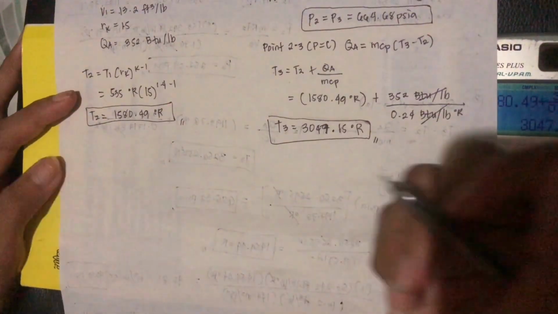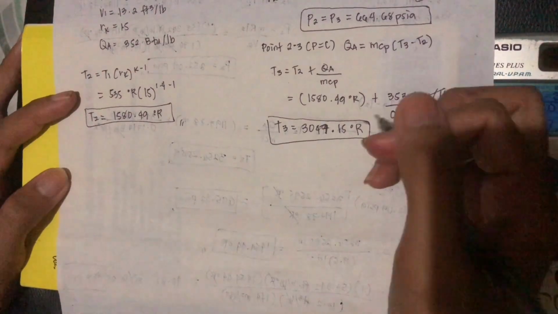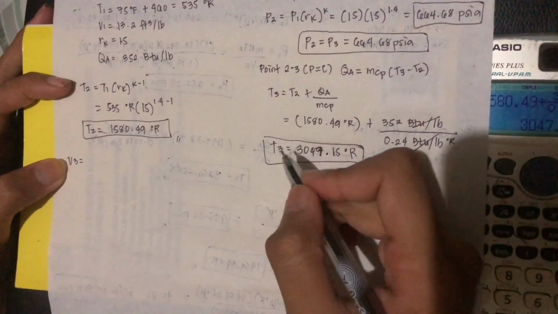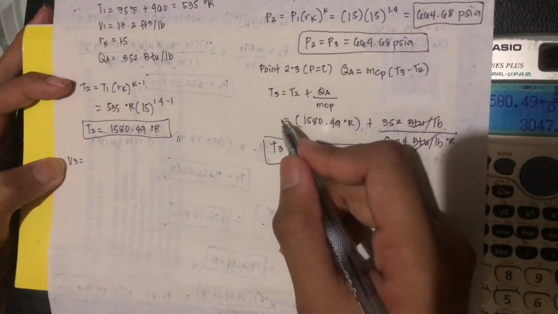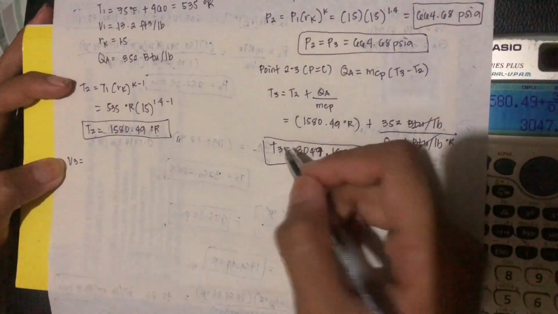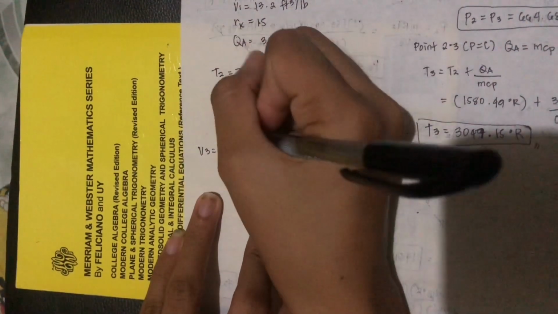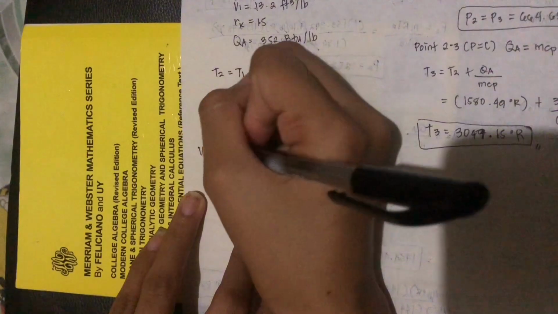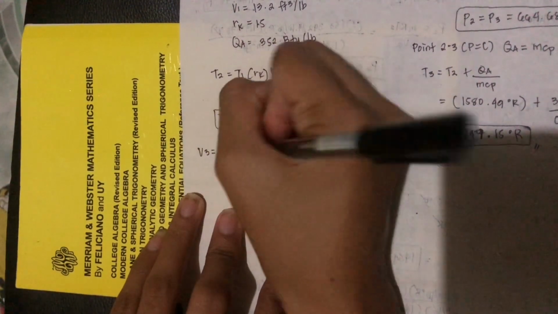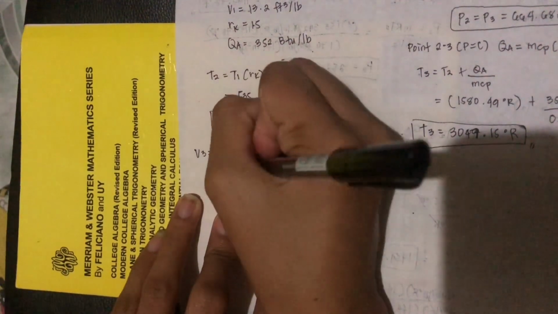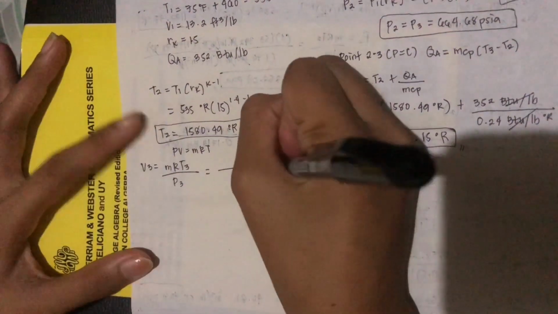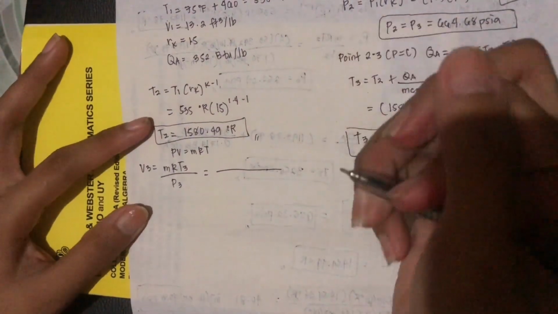Next we proceed to V3. Since we already have T3 and P3, we can use the formula PV equals MRT. So V3 is equal to MRT3 over P3. Assume the mass is equivalent to 1.